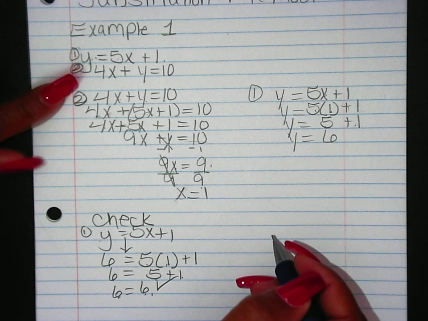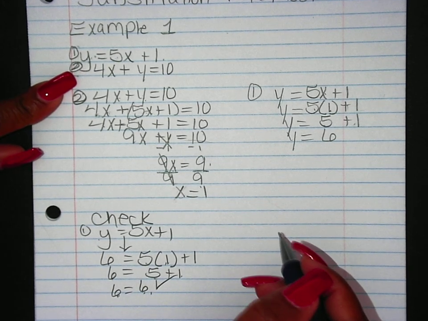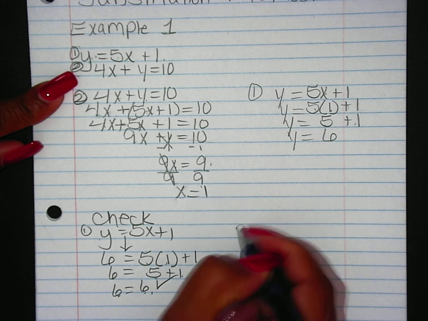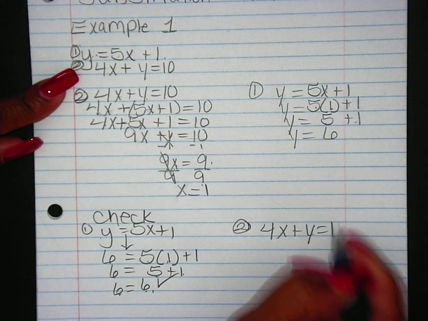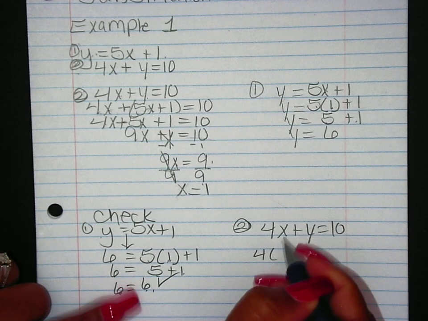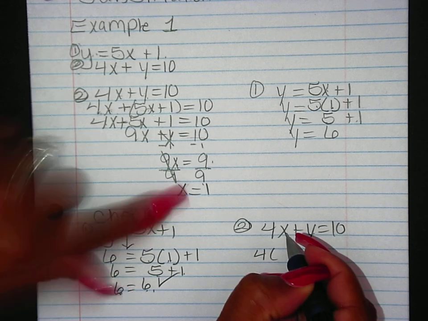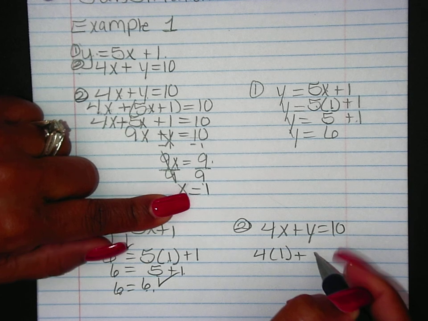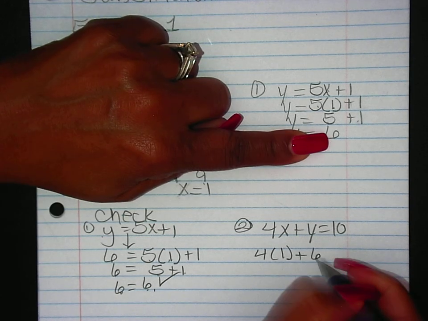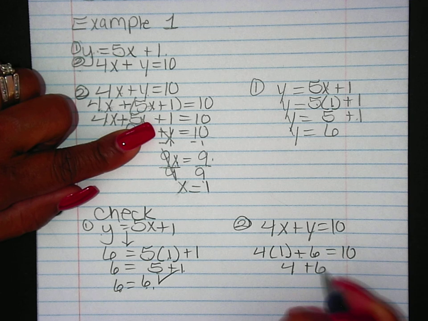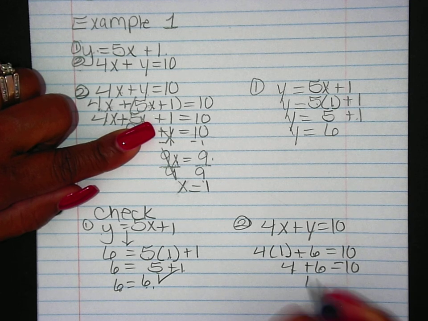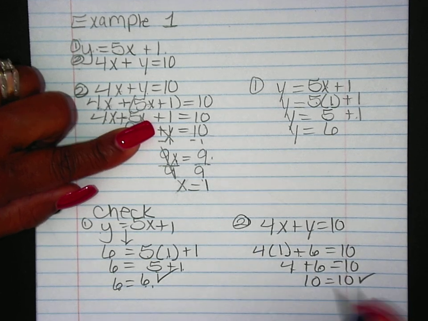Now I've got to check the second equation to make sure the solution is correct. With the second equation, I'm going to write 4 times x plus y equals 10. I'm going to substitute in 1 for the x and 6 for y, and I should get 10. 4 times 1 is 4. 4 plus 6 is 10. 10 equals 10. That checked to be true.